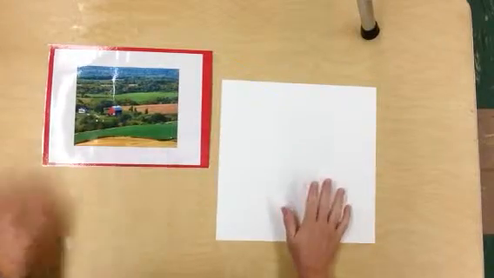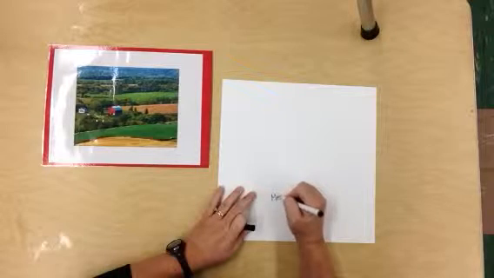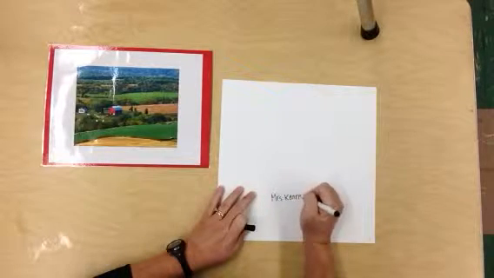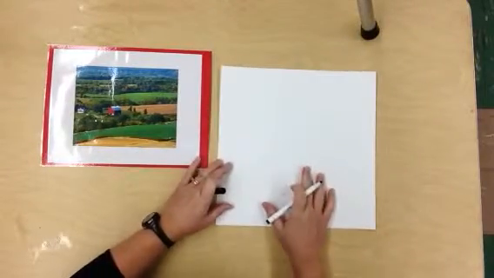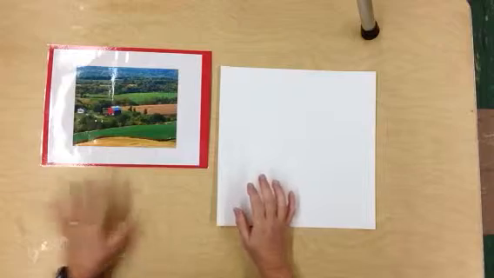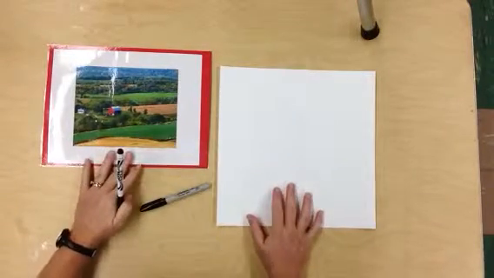This is your paper. Remember, the first thing that you want to do on every paper that you do in art is write your first name, last name, and 5A, B, or C, and then you're going to turn that over. Our names always go on the back. You are going to be using a pencil for this project, but the reason I have the markers is so you can see it in this video.